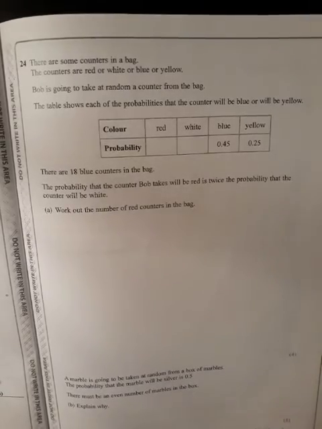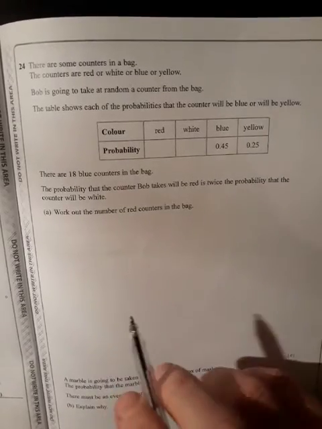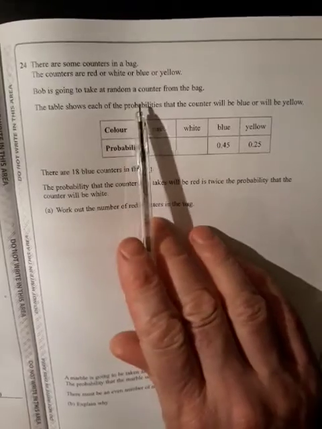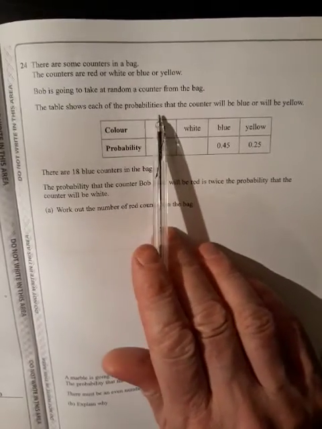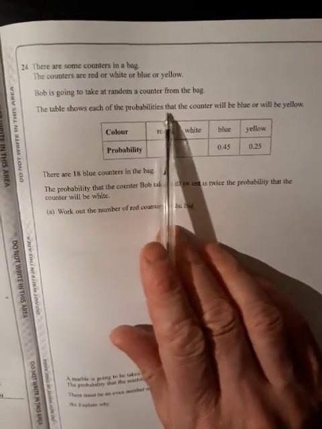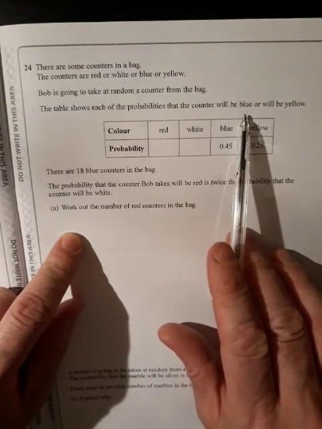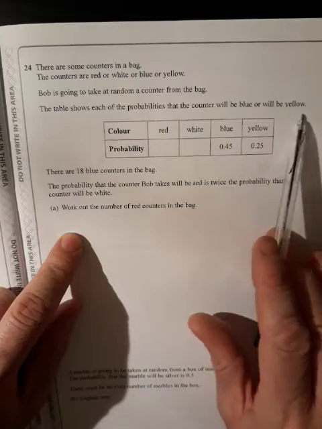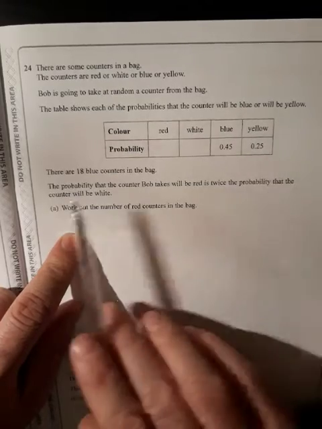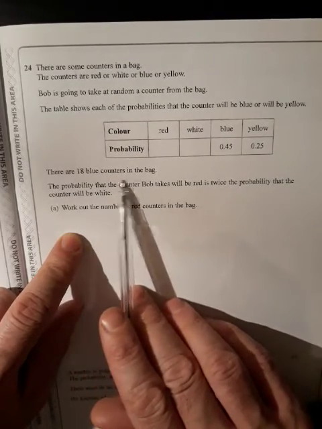Okay, question 24. There are some counters in a bag. The counters are red or white or blue or yellow. Bob is going to take a random counter from the bag. The table shows each of the probabilities the counter will be blue or it will be yellow. So if these ones are filled in, there are 18 blue counters in the bag.